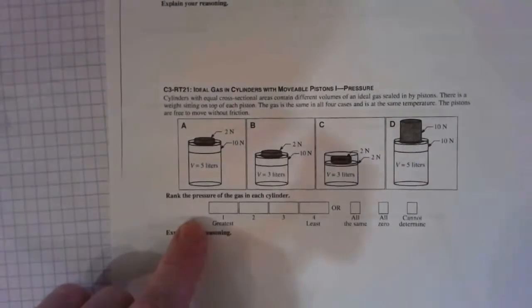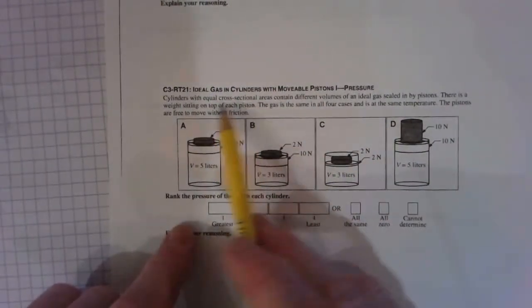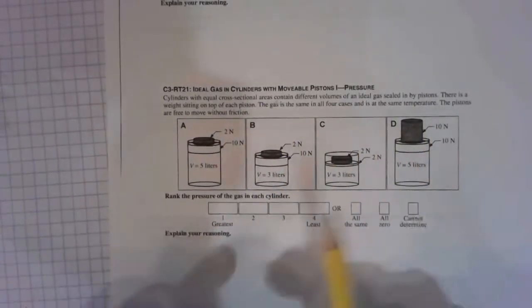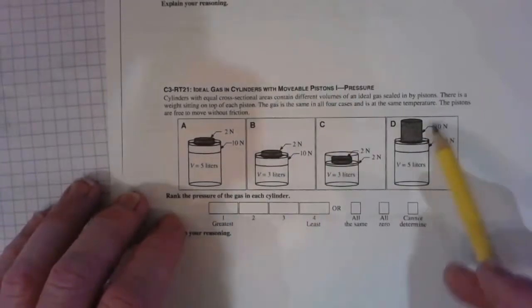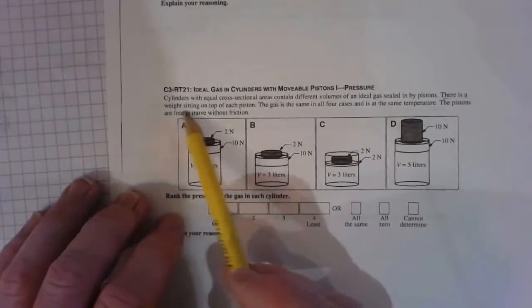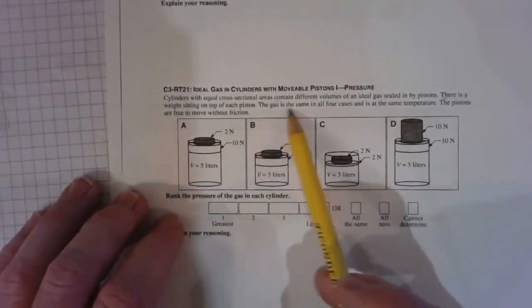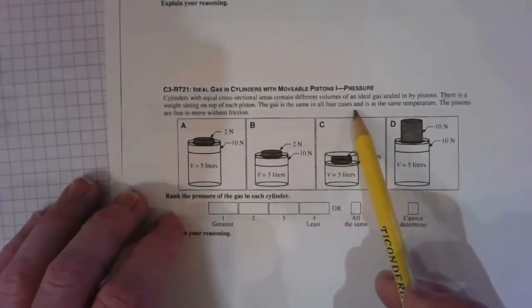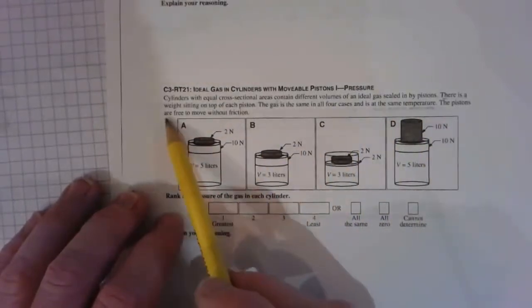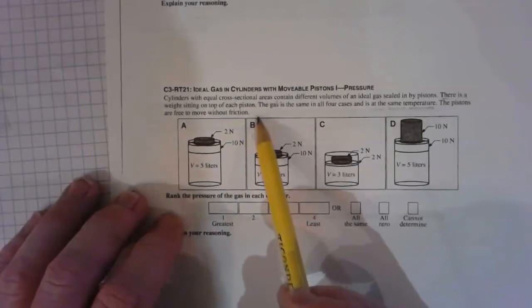let's look at a couple of these. Cylinders, equal cross-sectional area, contain different volumes of an ideal gas, sealed by pistons. There's a lot of moving pieces with thermodynamics, and the hard part is cutting through the stuff that doesn't matter. There's a weight sitting on top of each piston. The gas is the same in all four cases and is at the same temperature. The pistons are free to move without friction.